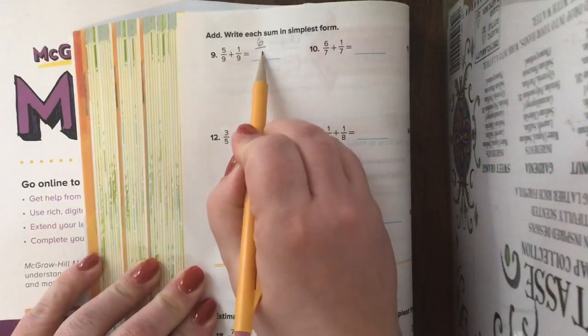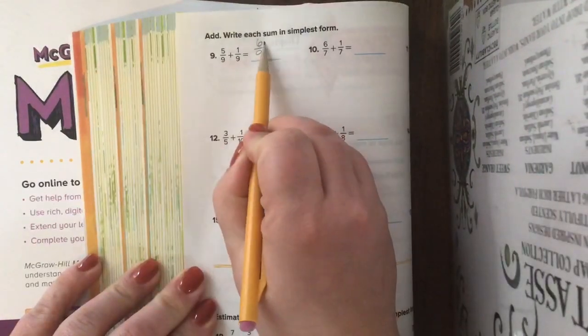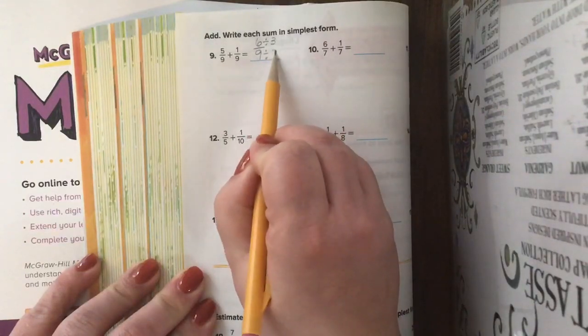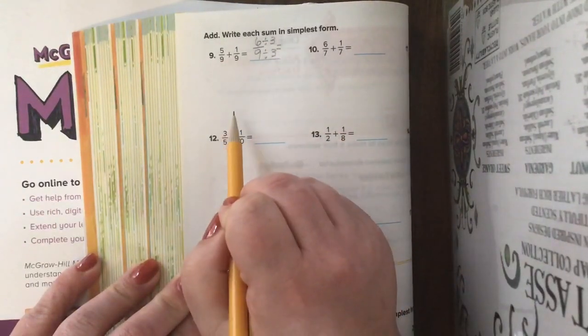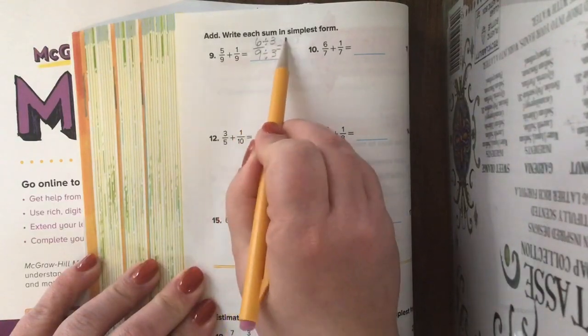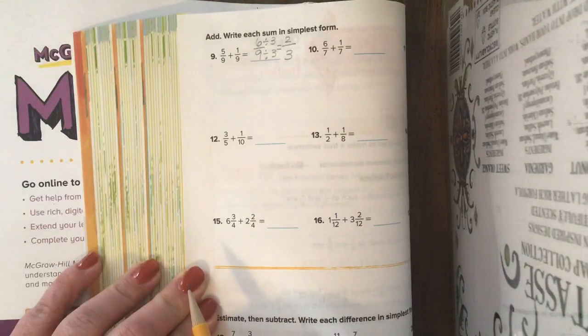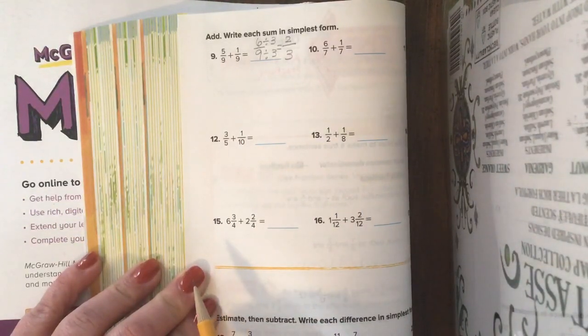Number 9. These are already like. I add numerators, leave the denominator the same. I think of a number that I can divide into both of them to write it in simplest form. That is 3. 6 divided by 3 is 2. 9 divided by 3 is 3. Good answer there is 2/3, simplest form. 10 and 11 are going to be just like number 9. So if you want to pause it and do those, you may, or you can continue on right now with me on number 12. Either way, I'm going to do 10 and 11 in just a minute.